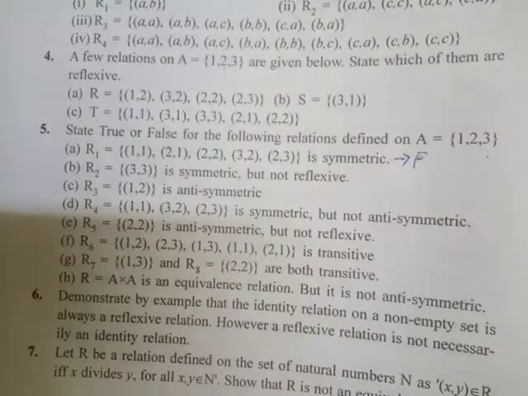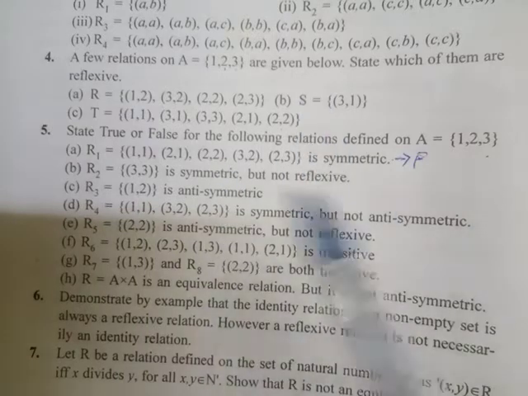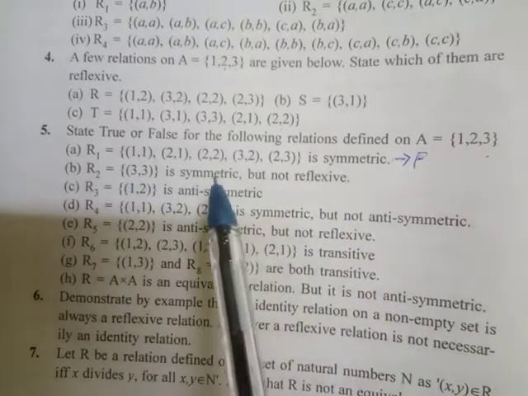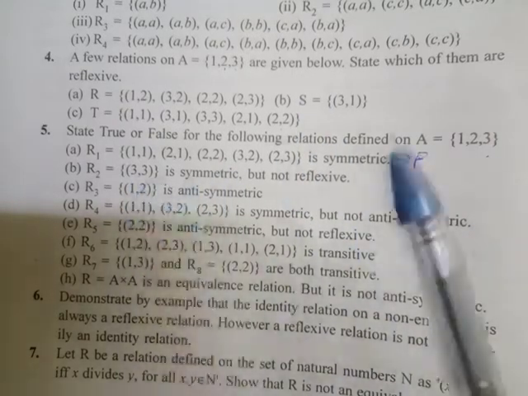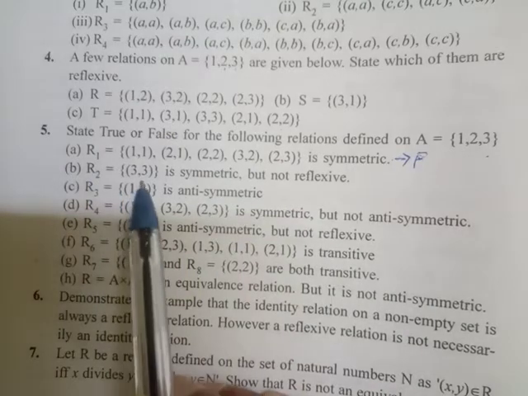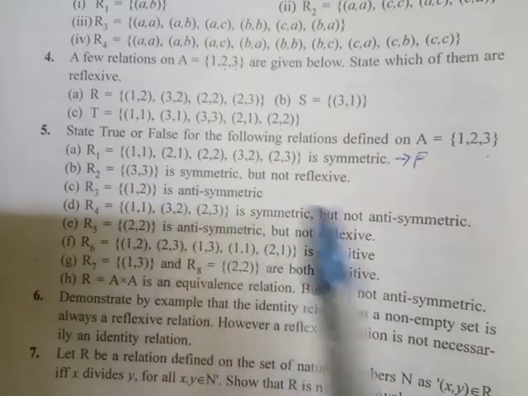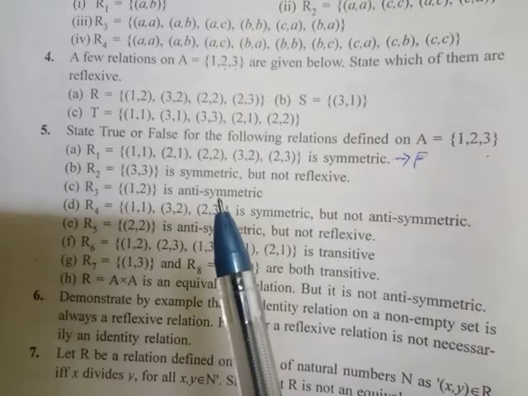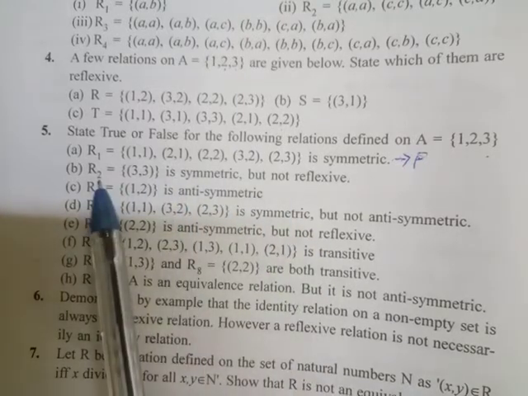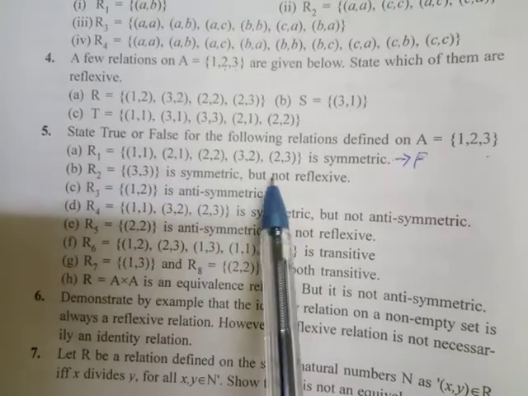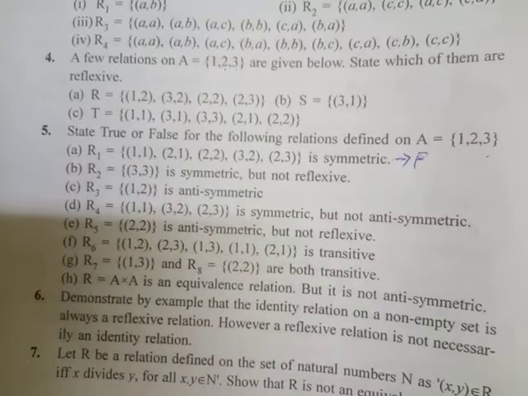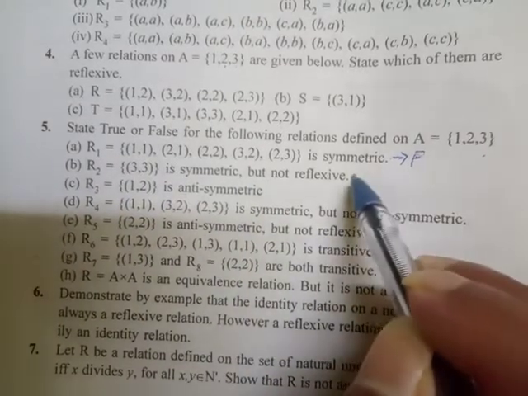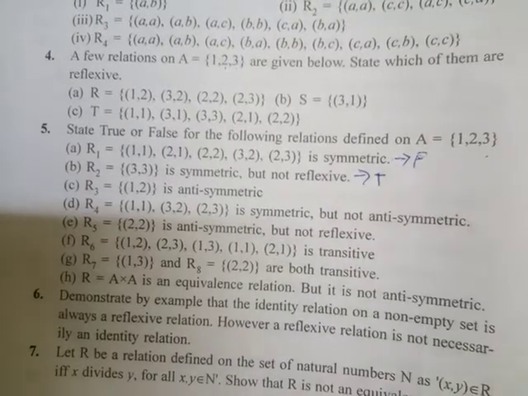Now look, for the reflexive, (1,1), then (2,2), then (3,3) should belong to R2, but here only (3,3) is given. For the symmetric, (1,1) does not belong to R2, (2,2) also does not belong to R2, and (3,3) belongs to R2, which is symmetric. So it is true. Second one is over.